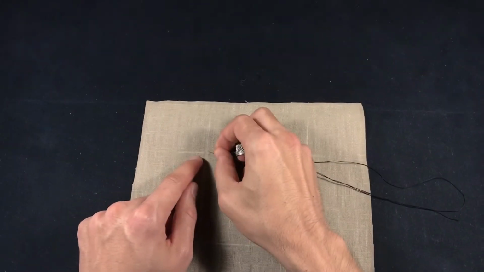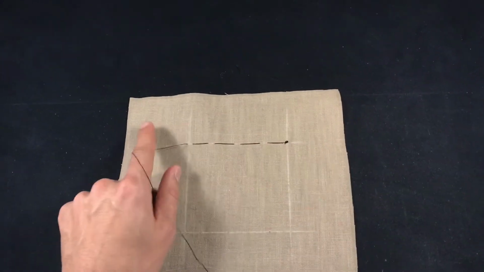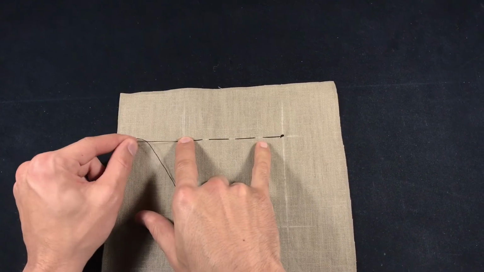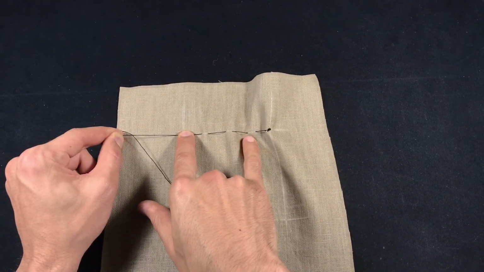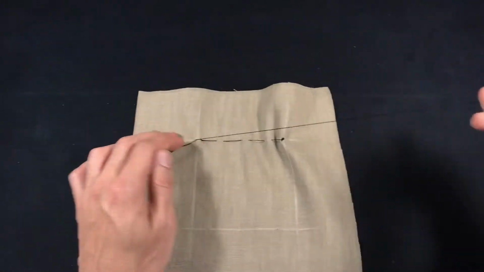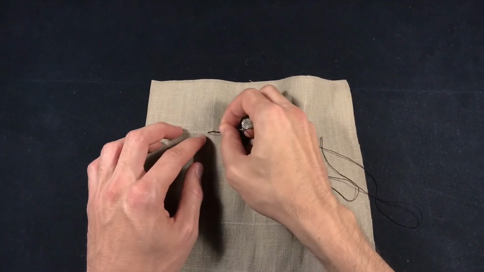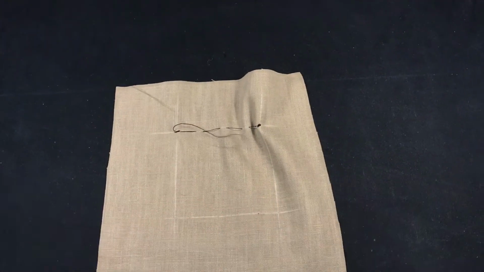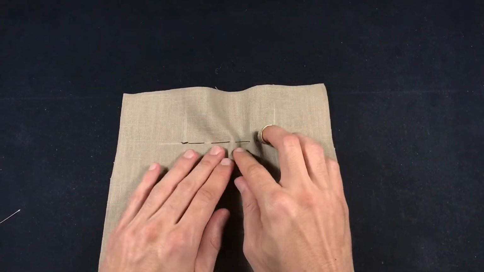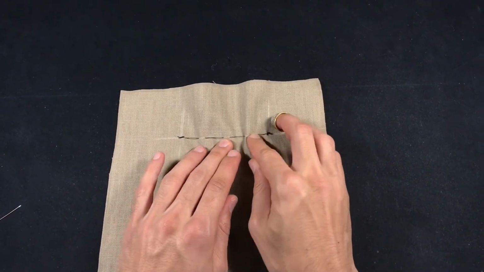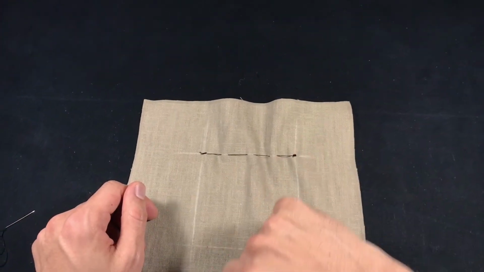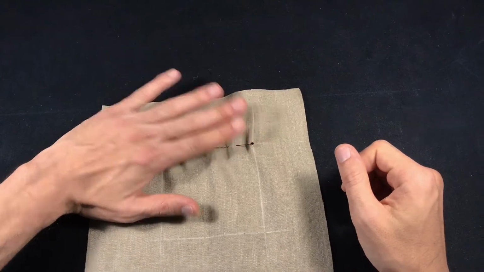When I get to the end, before I back tack, I put my finger on top of my last bite and pull. Once I'm happy with how much I've pulled, then I do a fastening off, and now I've created a gather. So we have a couple of things we can do. We can create pleats if we want, or we can run the iron over this and flatten this area.